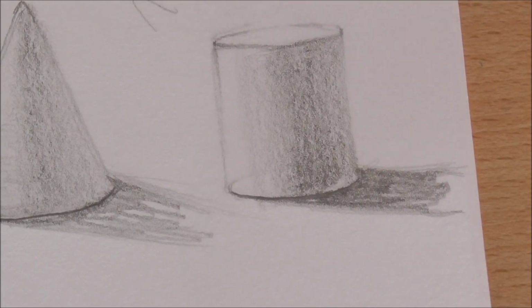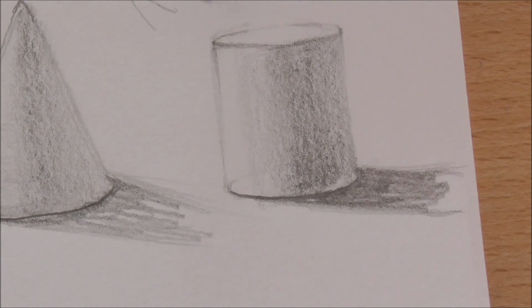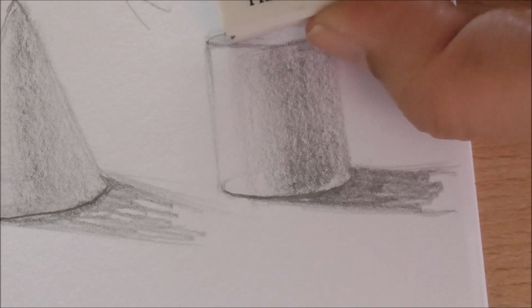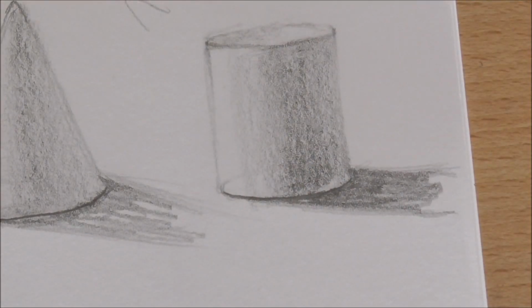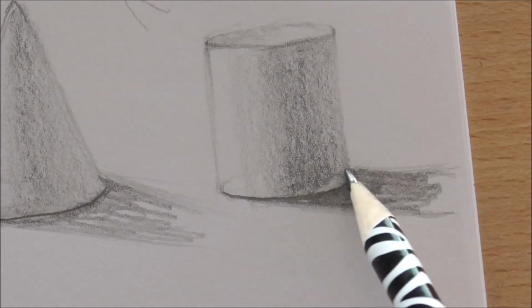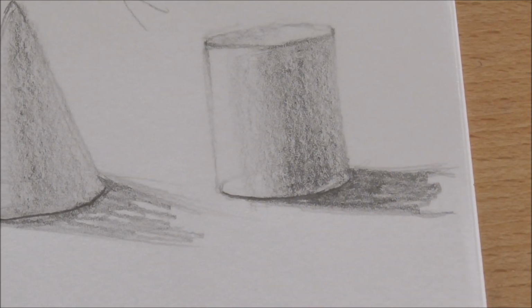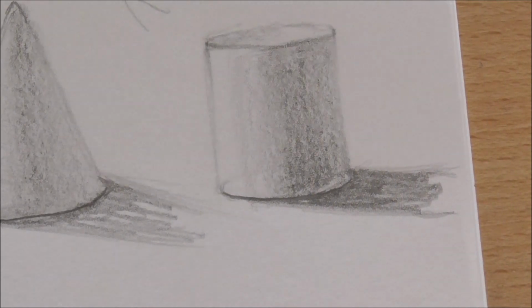I tend to follow the same rule of thumb. If this side is darker, then the top's gonna be lighter, and if this side is light, then the top is gonna be darker. And it doesn't have to be that dark. It's just slight value here, and just fades. So that might be a little too dark, so I might go in and just dab with my eraser to lighten that up a bit. But that would be our cylinder there.